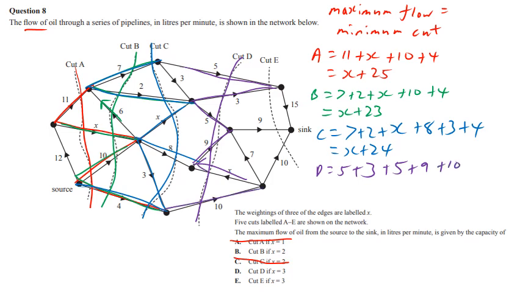So 5 plus 3 plus 5, so that's 29, and so that's a total of 32, and that doesn't change because that's the nature of the beast. There's no X in there. So if X equals 3, B would still be only 26. So it can't be cut D.